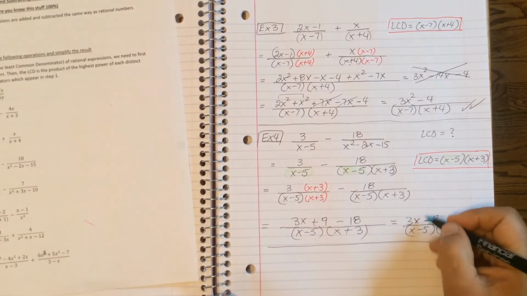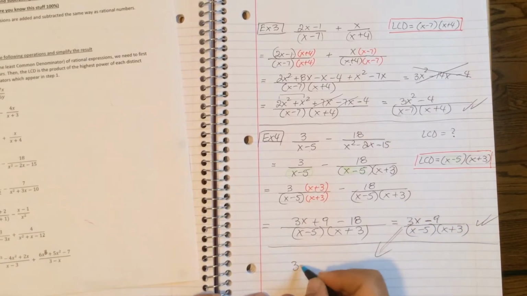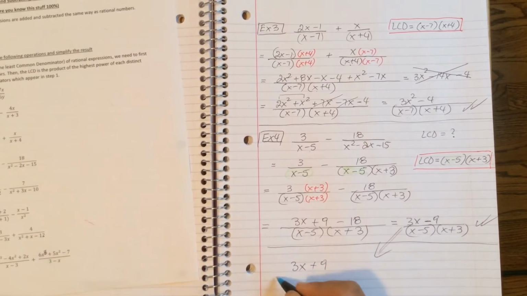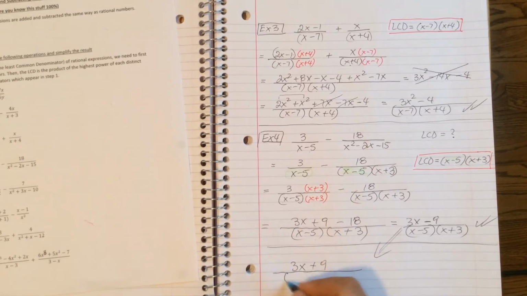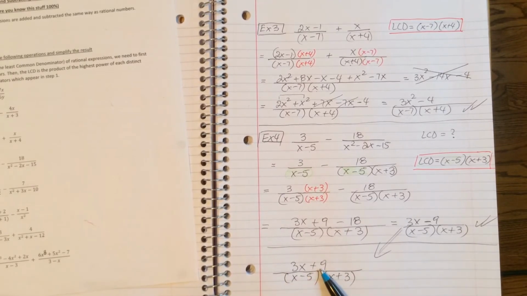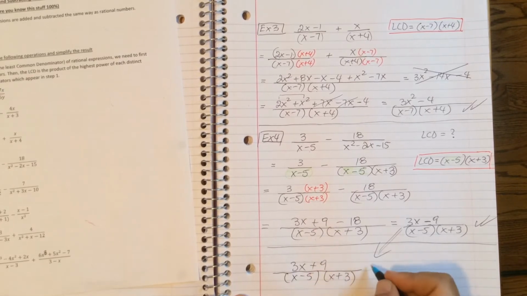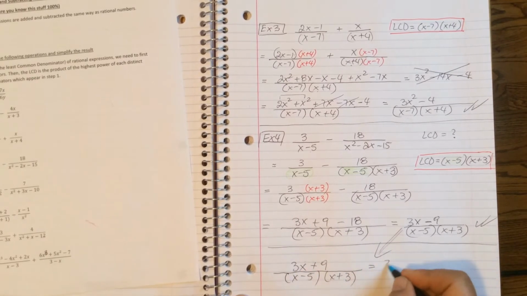Suppose that my result was 3x plus 9, and on the denominator, I have x minus 5 and I have x plus 3. Looking at this result, I can continue and simplify. Why? Because if I factor the numerator, then the factorization will produce a common factor with the denominator. So let me go and do it. Factor 3.